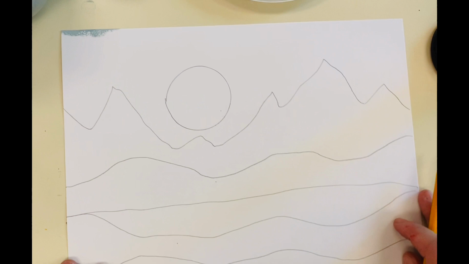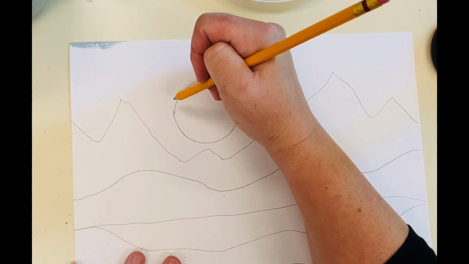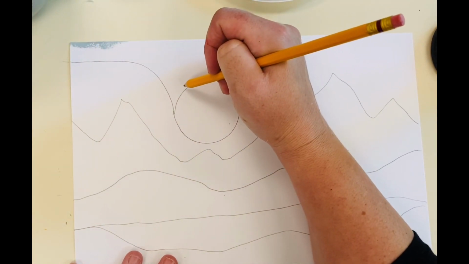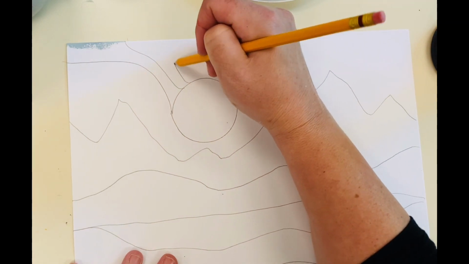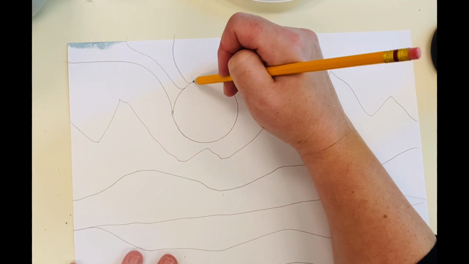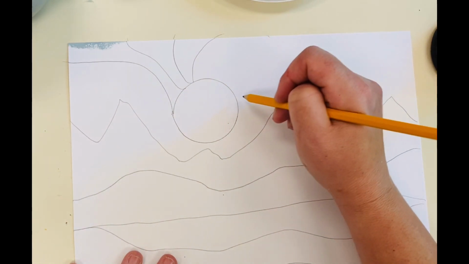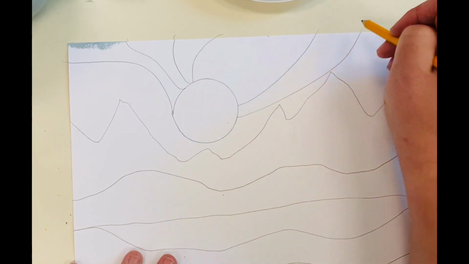The next thing I'm going to do is add some interest in the sky by adding some swirling lines. So I'm going to make some lines that swirl out from my sun and kind of take up the space in the sky. They're almost like rainbow lines. They're just free and expressive.